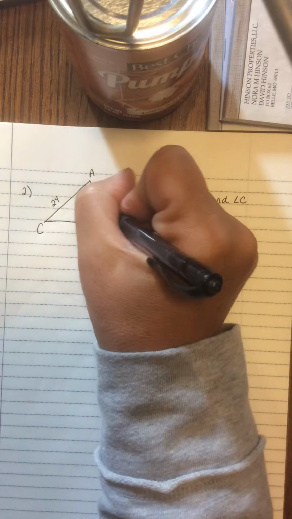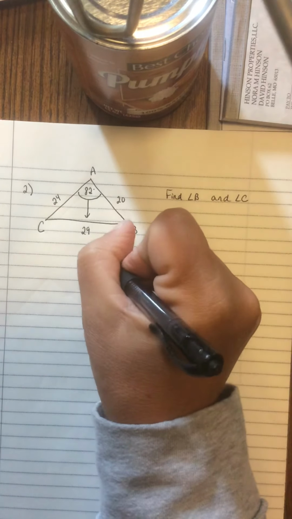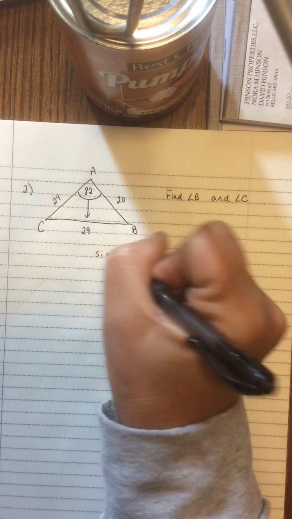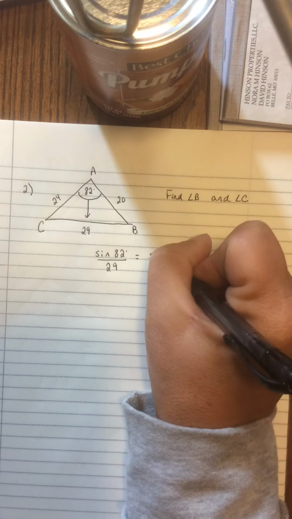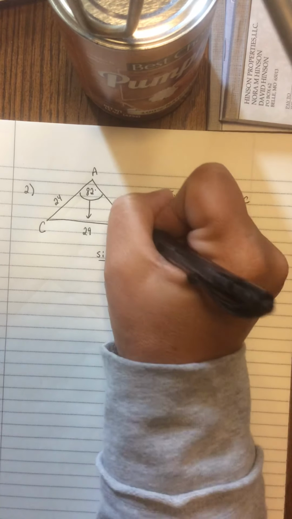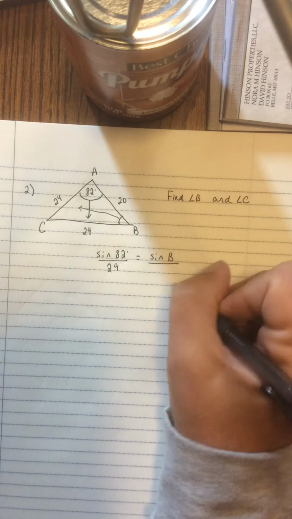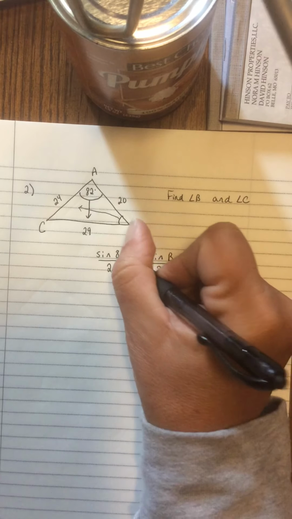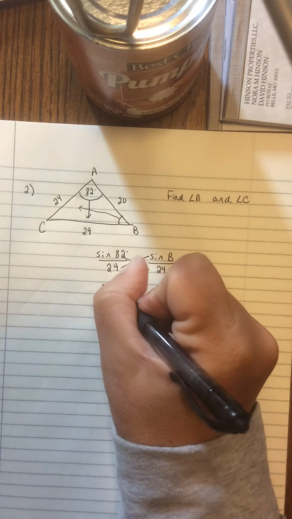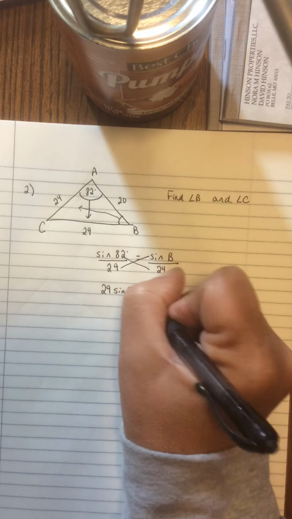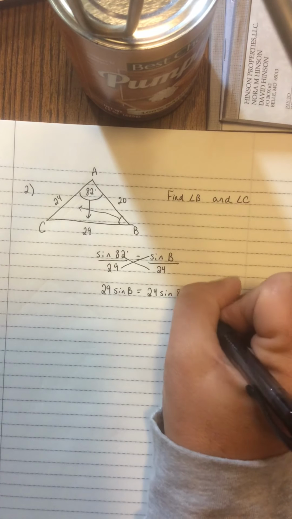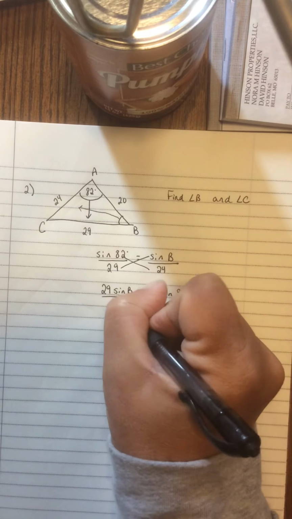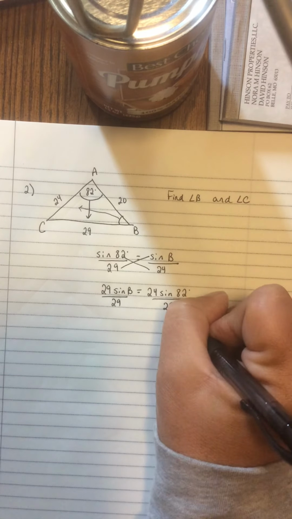So we already know this angle, its opposite side. So we can say the sine of 82 degrees over 29 equals, let's do B, let's do sine of B over 24. Cross multiply, 29 times the sine of B equals 24 times the sine of 82 degrees. Divide by 29.